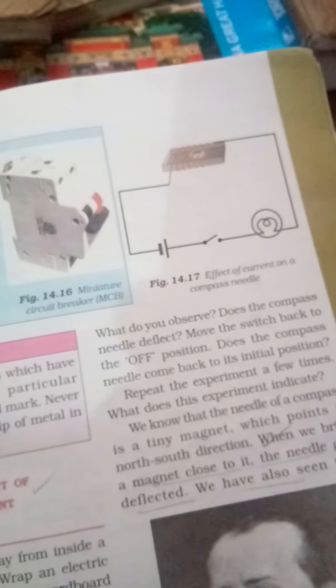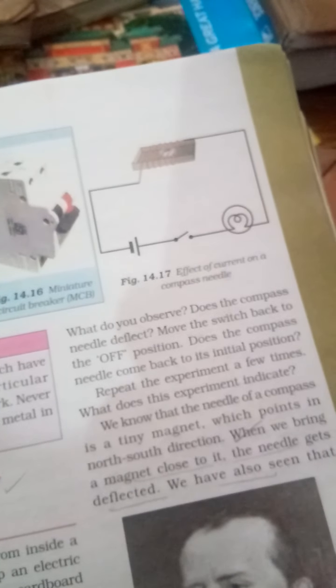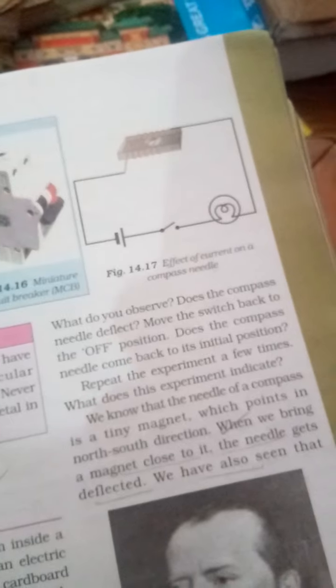In the empty matchbox, the wire has been coiled. You can see in figure 14.17. Whenever electricity flows, it will behave like a magnet. That simply signifies that when electricity flows through any metal wire, it behaves like an electromagnet. But this is not a permanent magnet, this is an electromagnet.